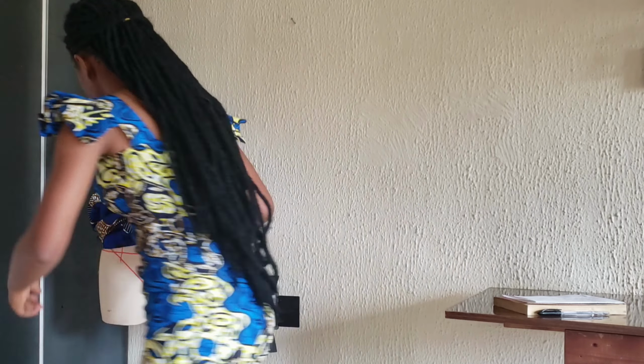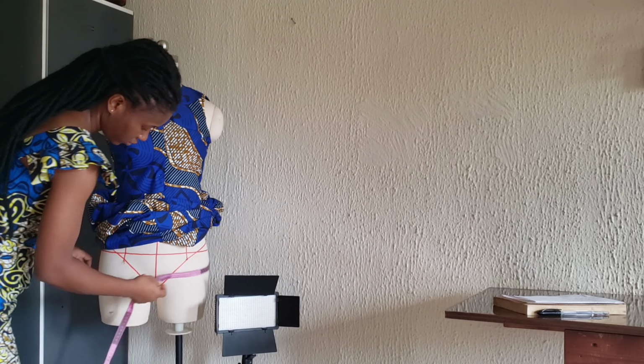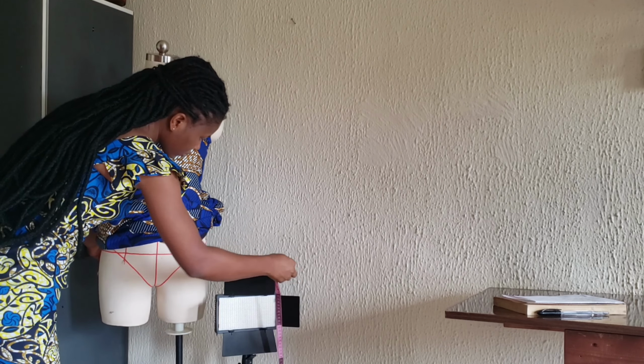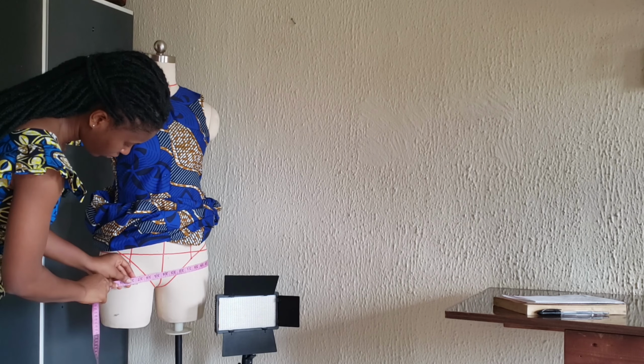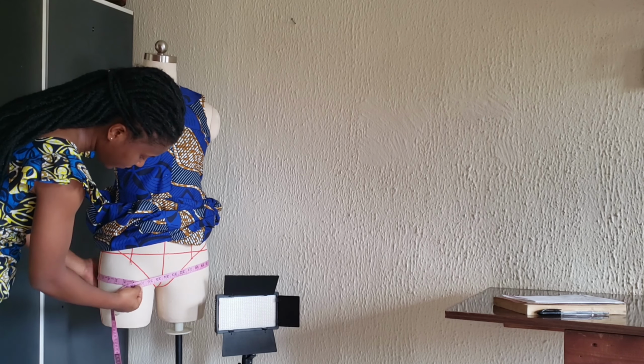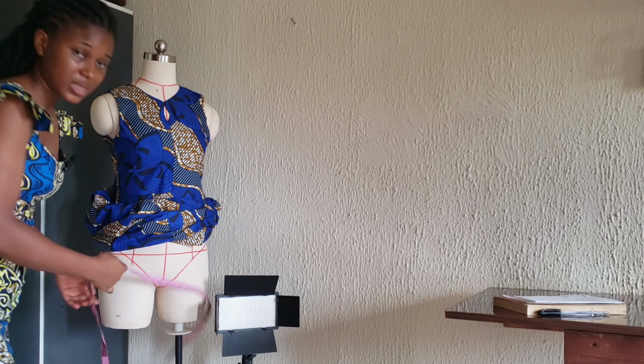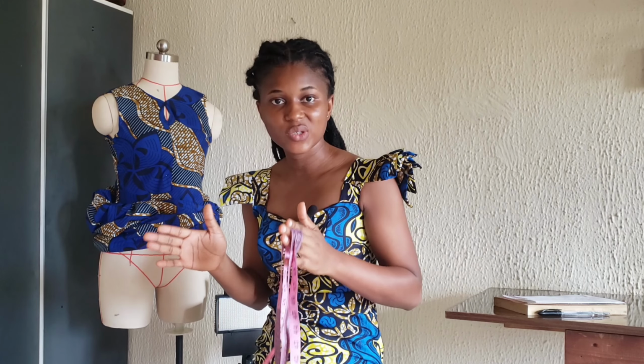Then we're going to measure the hip measurement. We have the hip to be 38 inches. Okay, so roughly 2 yards of fabric is going to be enough to make our palazzo pants. 1.5 to 2 yards of fabric is going to be enough for our palazzo pants.